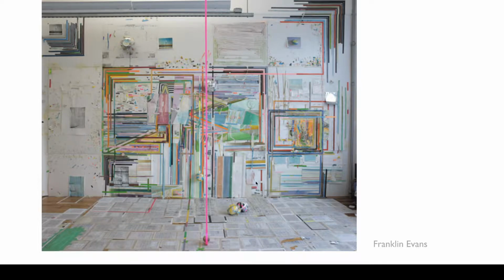So installation shots are always a little tricky because of course we never see the full installation and we don't get the real feel for it. But I think this photographer actually captured a lot of Franklin Evans' organizing themes. He is really known for organizing chaos, so when we do look at his work, there's a lot to absorb, but he's very good at balancing that chaos, like I said.